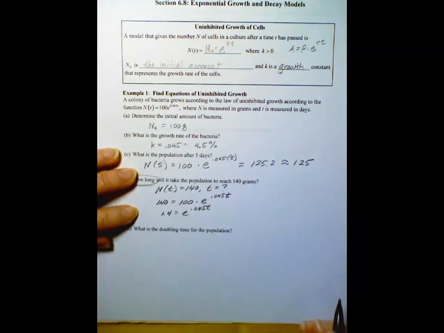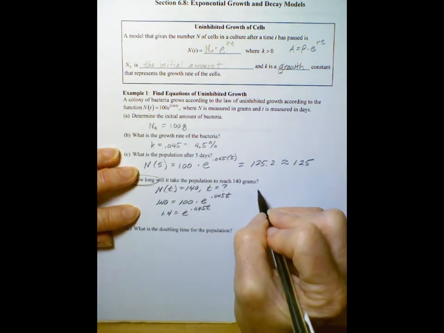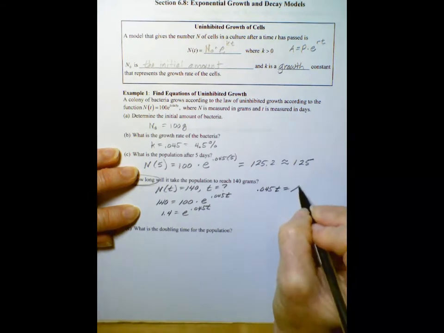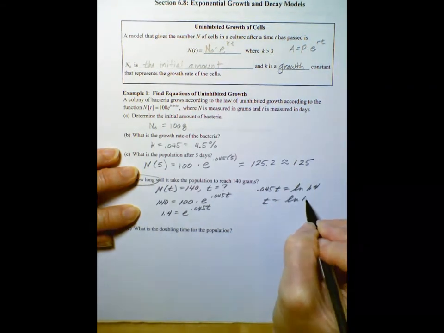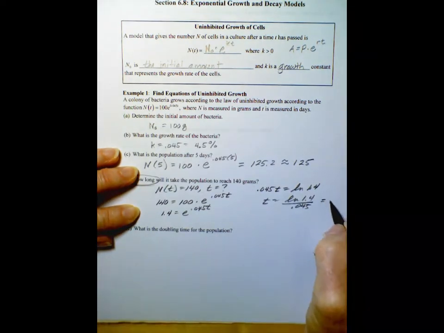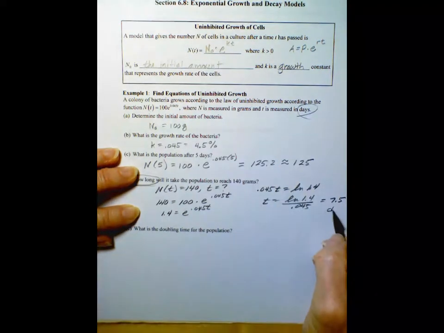And now write it as a log. So our exponent, 0.045t, equals log base e, ln of 1.4. So t equals ln 1.4 over 0.045. And that's what, 7.5, and t was in days.